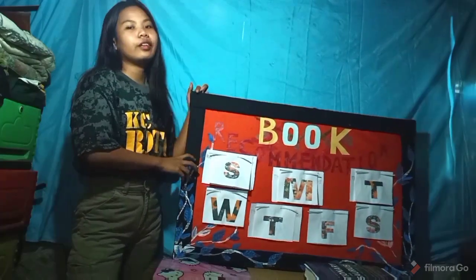Bulletin Board Design. We are also asked, in making a bulletin board, to use a printmaking technique. So here is the bulletin board that I have made using the printmaking technique.